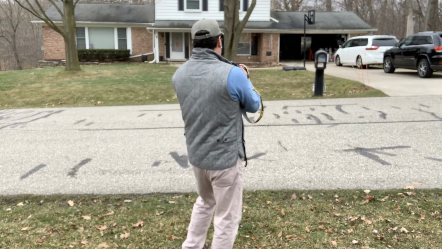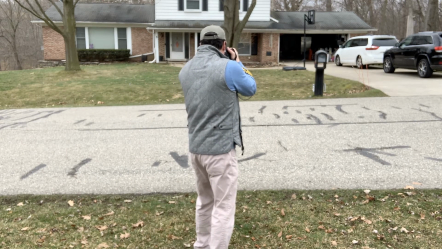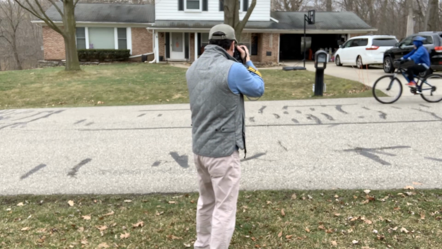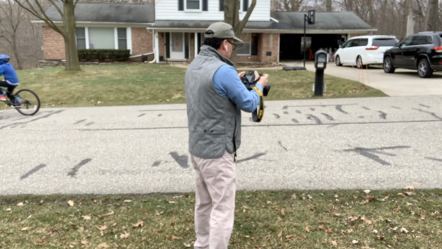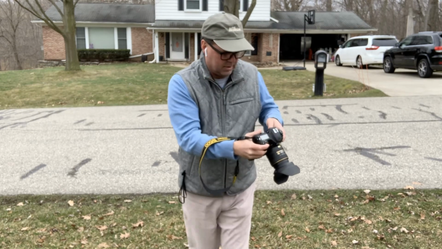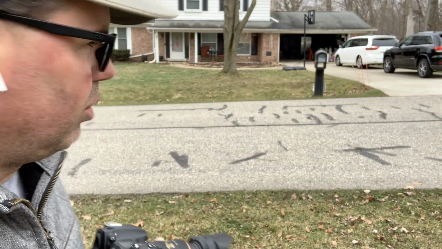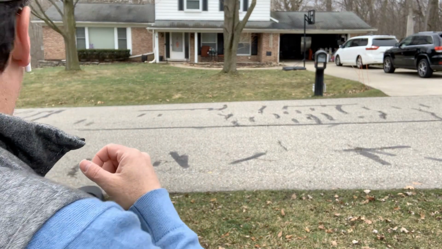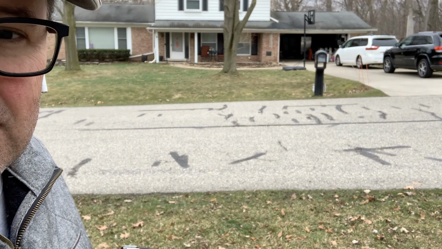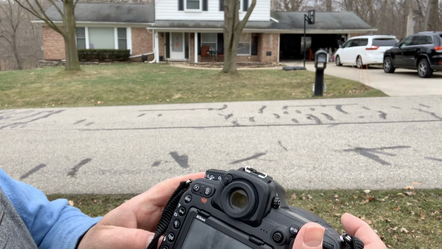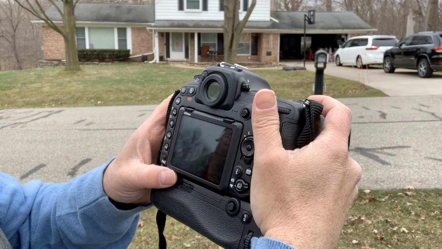Now I'm going to pick my focus point, lock it in, and then just wait for him to get here. Okay, all right, turn it around. Now I shot at 1/60th of a second at f/25, and he's not riding very fast, but you can see he's kind of a blur right there.